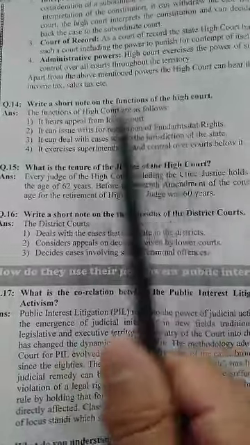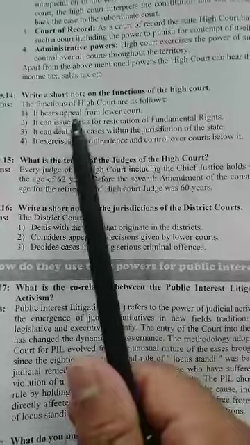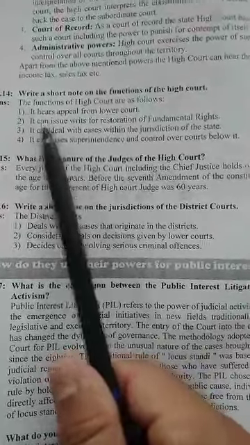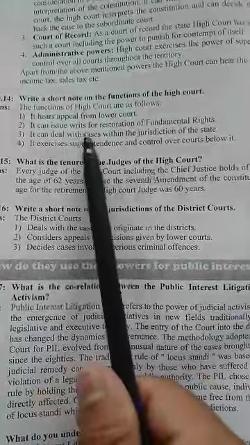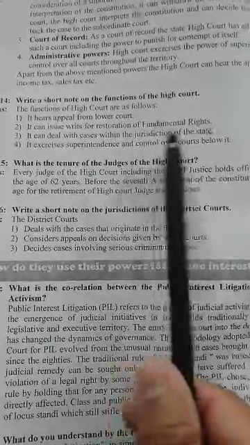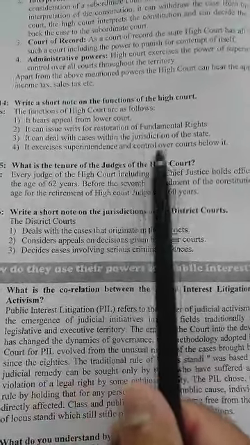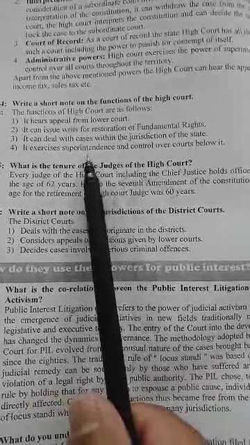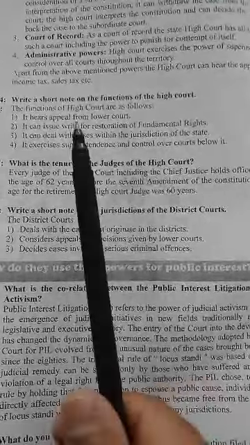So far as the functions of High Court are concerned, some of the important functions which we have mentioned over here are as under. Number one is here, the High Court hears appeal from the lower court. It can issue writs for restoration of fundamental rights. It can deal with cases within the jurisdiction of the state. It exercises superintendence and control over courts below it.